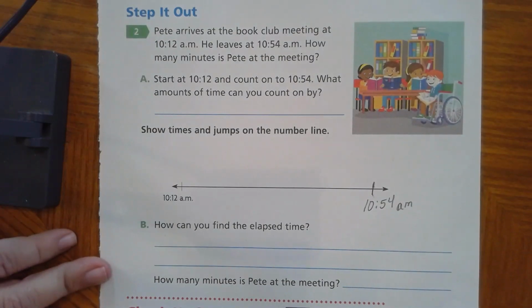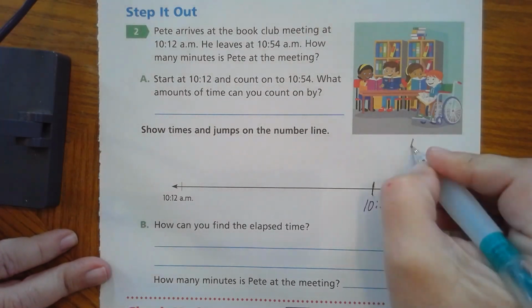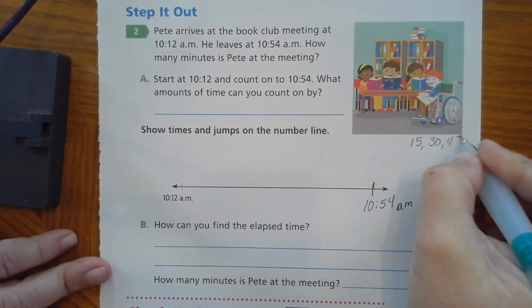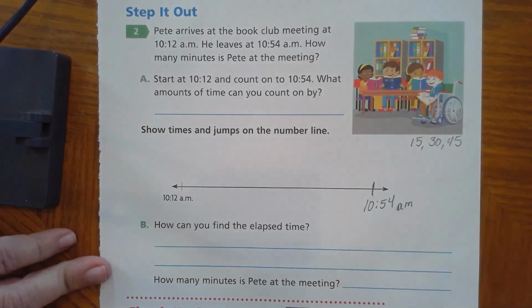So now if I'm doing this, I don't want to count by 12s. That's not my favorite thing to count by. So remember, our benchmarks for time are 15 minutes, 30 minutes, and 45, right? Because we look at a clock.